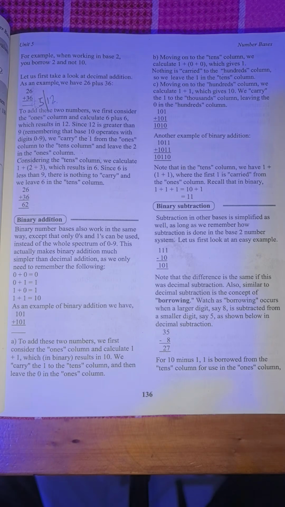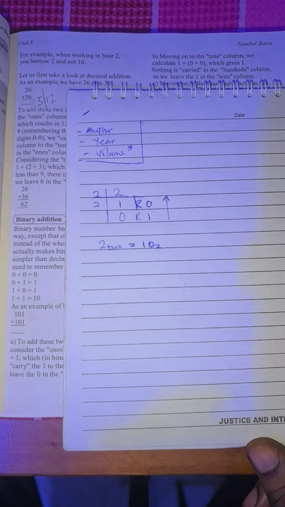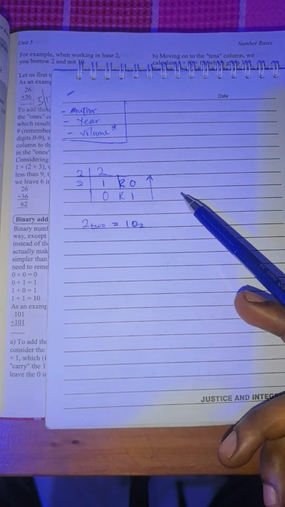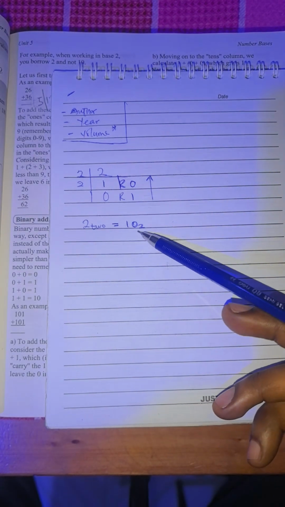So this is what I've taken upon myself to do. This is the only example I will do, because that's the first example, so that you understand the whole thing. I know if you're on this channel, you know what we have been doing, and for the conversion, this is how it is done. So we use the long division like formula to do this. So 2 in base 2 will give us 1 and 0.